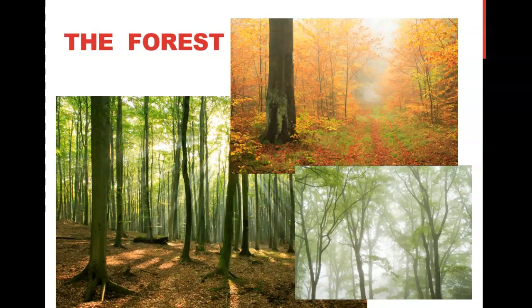Okay, here you see some pictures of different types of forest. I want you to go ahead and look at these pictures and compare, and think about what is similar in these pictures.